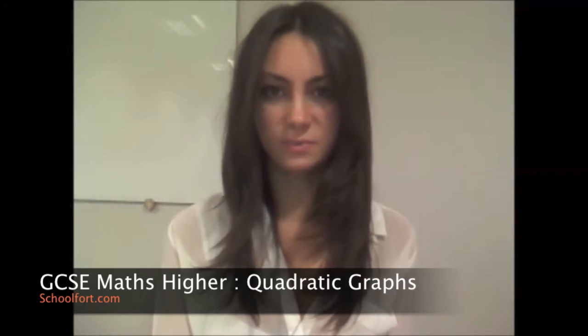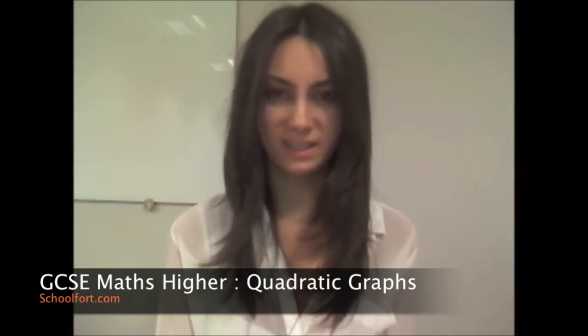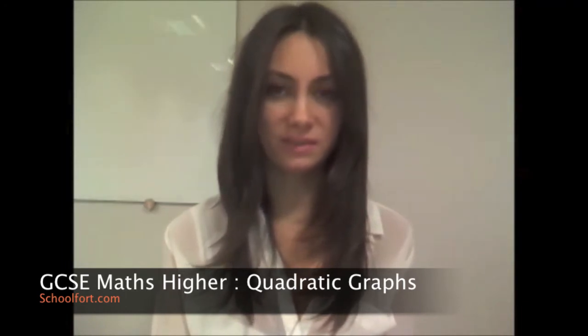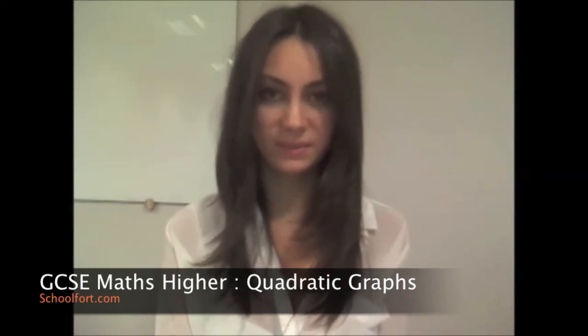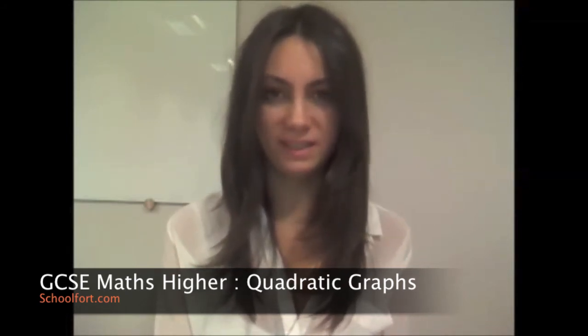In this question, we are asked to sketch the graphs of three quadratic functions. The first quadratic function is y equals x squared. Now you know that the general formula of a quadratic function is y equals ax squared plus bx plus c. In our case, when y equals x squared, b and c are 0 and a is 1.